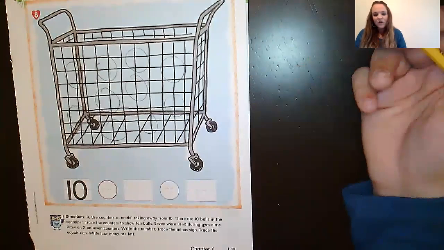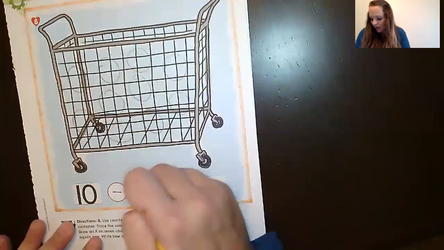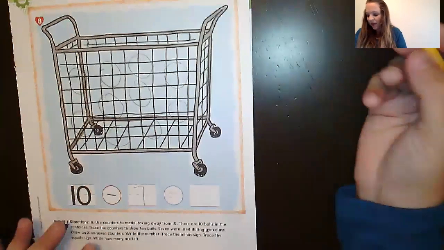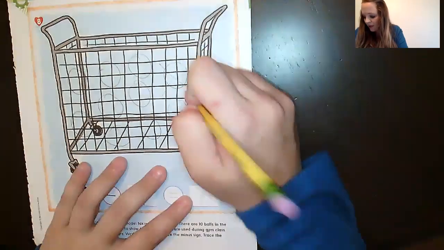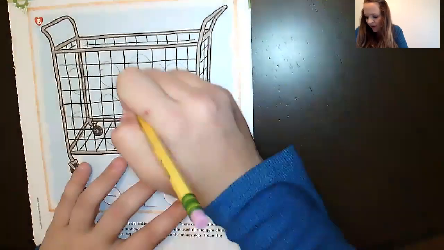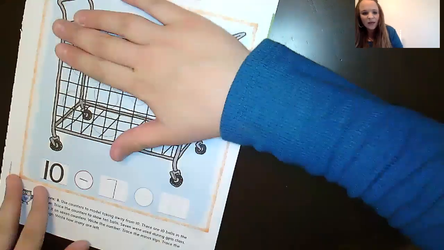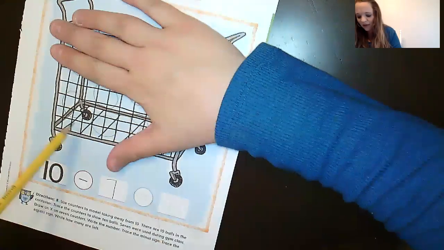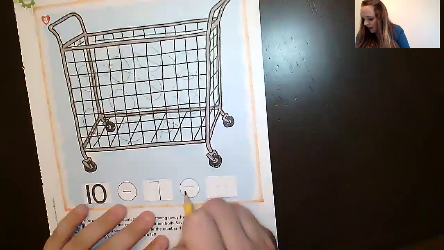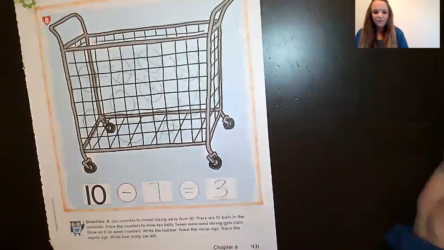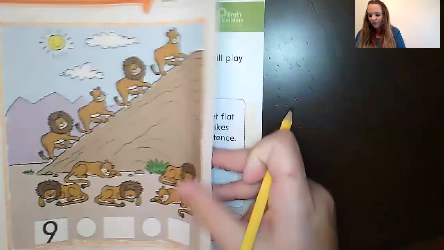And it says 7 were used during PE today. So let's trace over our subtraction sign. Put our 7. 7 were used during PE, so let's X out 7 of them. 1, 2, 3, 4, 5, 6, 7. So all of these. How many balls do we have left? Let's count them. 1, 2, 3. Just 3 balls left equals 3. Okay, Miss Landry, pause it if you need to.